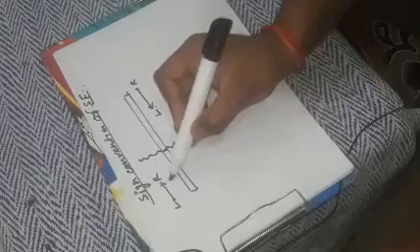Whenever we calculate shear force, suppose here is a point, then we will take a section. Now the total beam will be divided into segments. This segment will be known as the left segment and this will be known as the right segment.